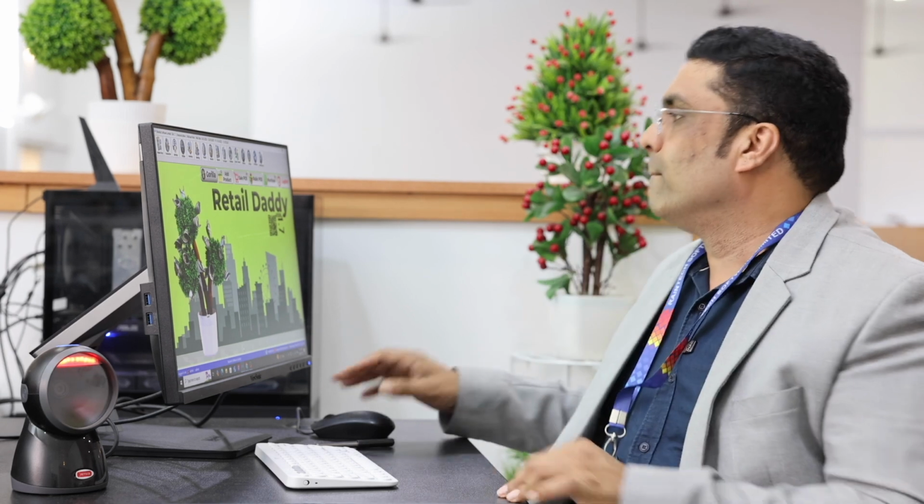Serial number for each product. How will you control it? There is an option in the retail billing software. When you are selling a product, the particular serial number will print on the invoice. For example, product 1 and a different serial number will print over there. How does it work? Let me show you.